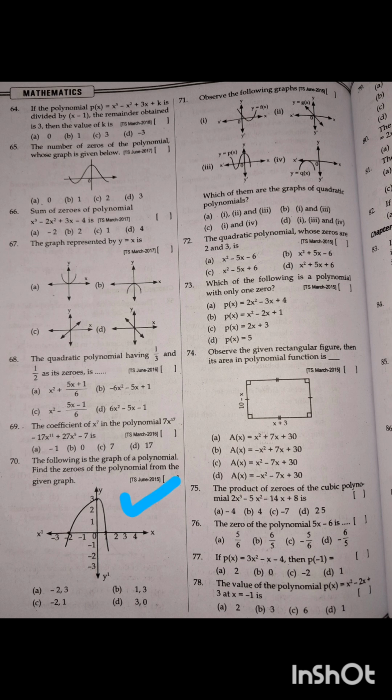The following is the graph of a polynomial. Find the zeros of the polynomial from the given graph. Simply, the points which are touching the x axis are nothing but zeros of the polynomial. So minus 2 and 1 are the zeros of the polynomial. That is option C.